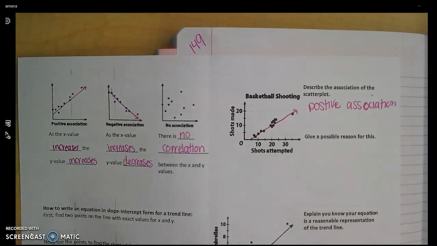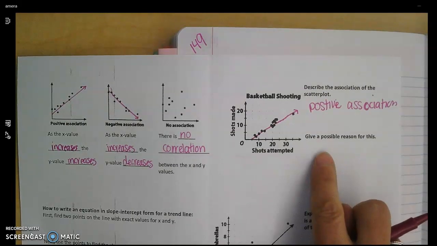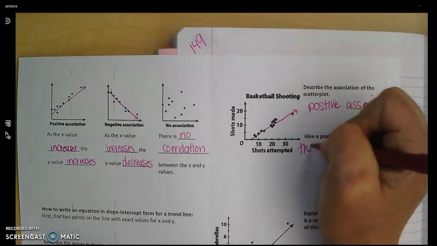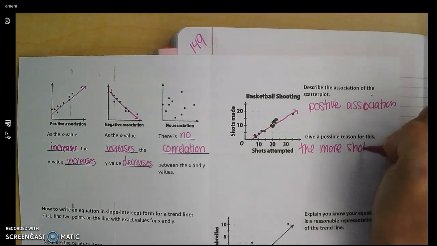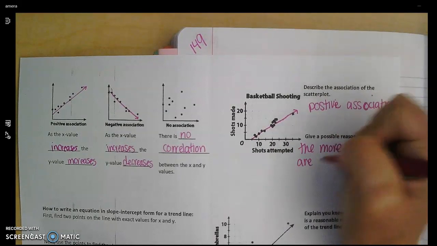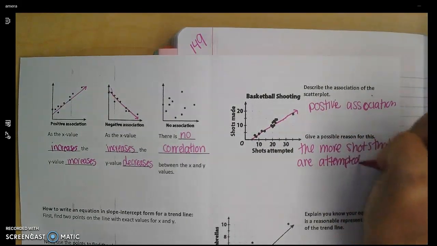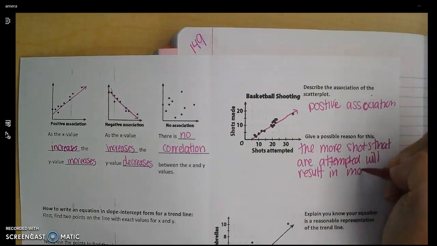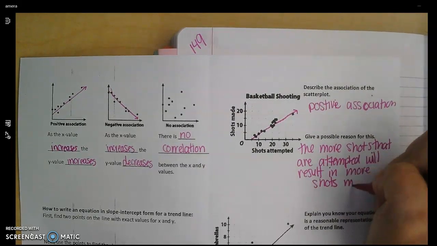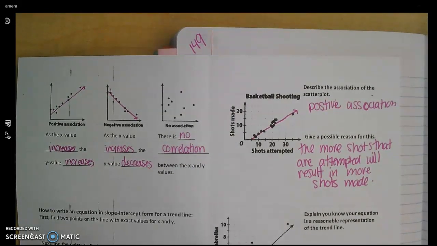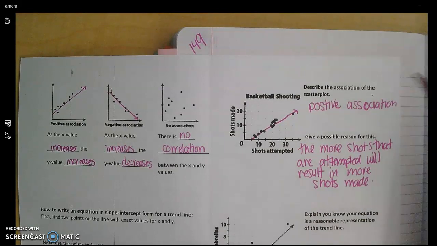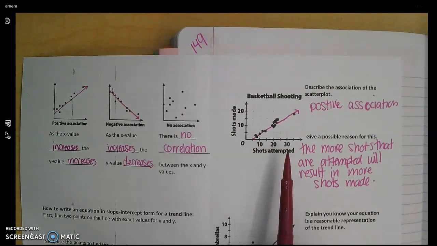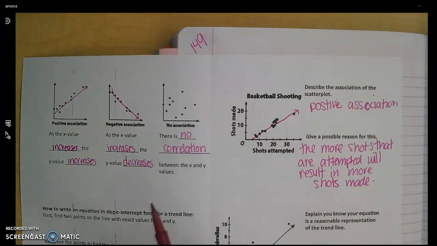Okay, and then from there I can make an inference. That's going to be that possible reason for this positive association. Well, I can infer that the more shots that are attempted will result in more shots made. That would be a possible reason for this. If I attempt more shots, the shots made is never going to decrease. That's where that positive association comes from. As that x-axis increases, so does that y-axis.